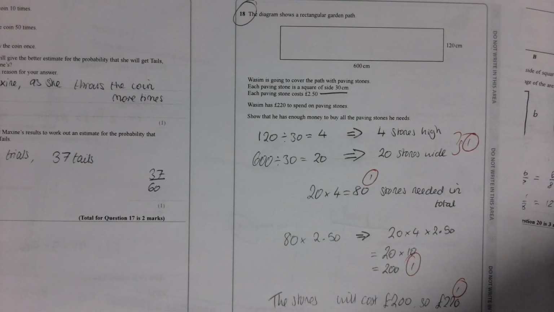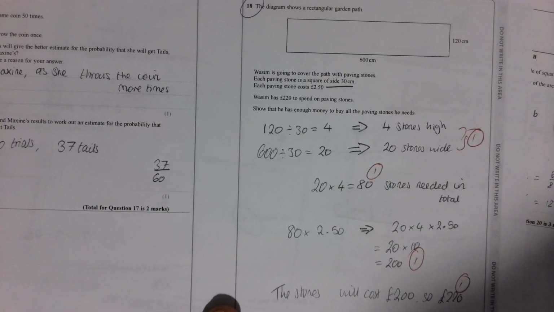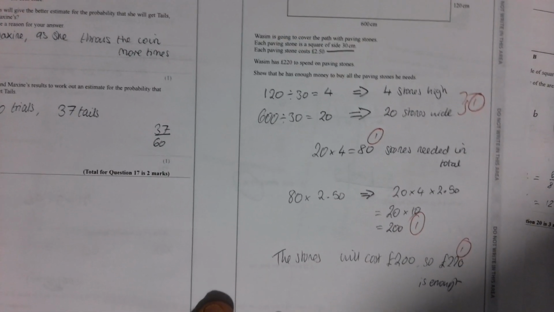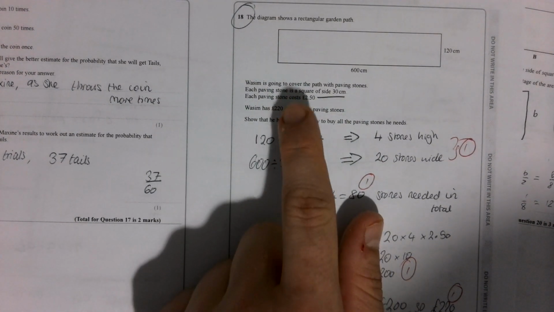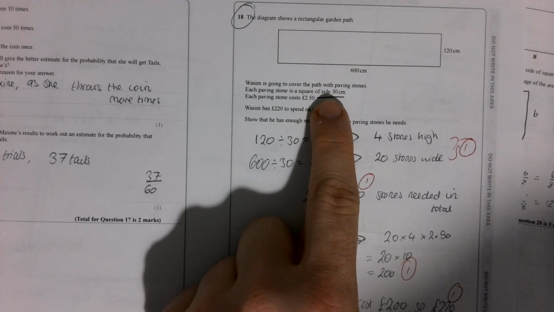Okay, we've got this garden path and we need to cover it with paving stones. We're told each stone is a square of 30 centimetres high and wide, and each paving stone costs £2.50. Wasim has £220 to spend on paving stones. Shay has enough money to buy all the paving stones that he needs. So we can see we are dealing with an area.